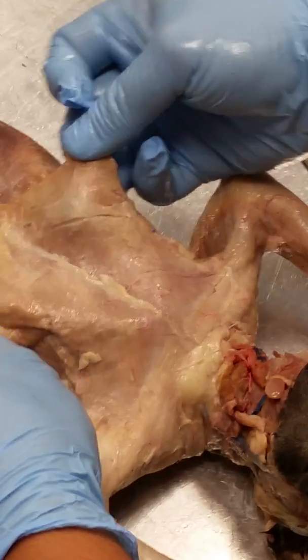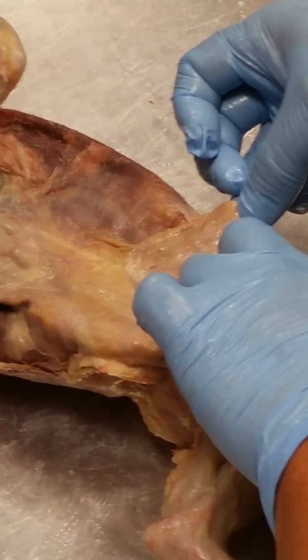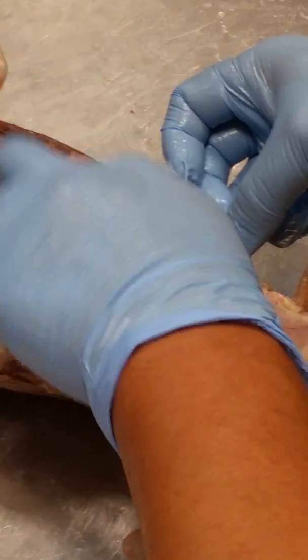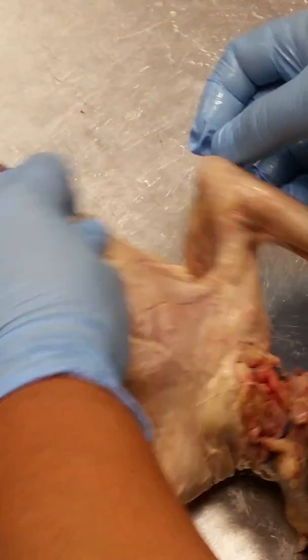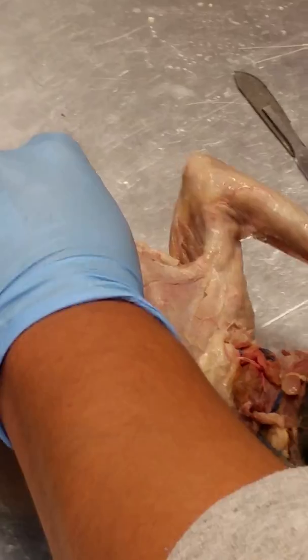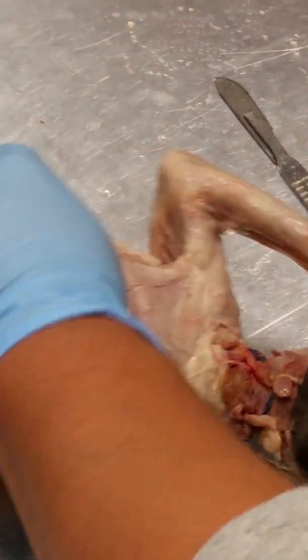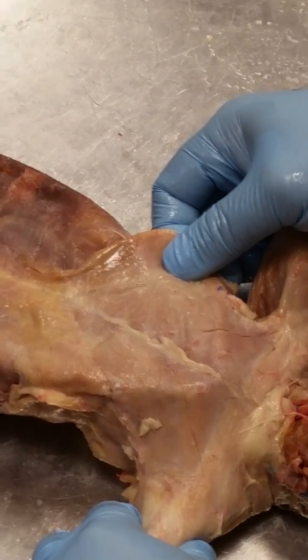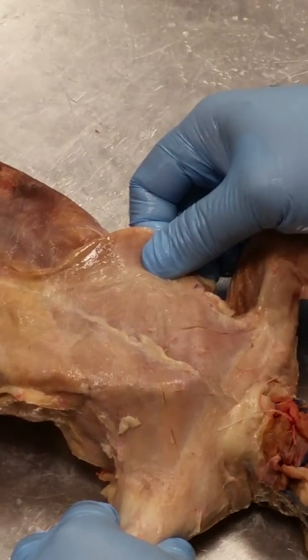Okay, and then there's this real thin muscle that runs from the humerus to the xiphoid process of the sternum. You pull on it, cat goes like this. This is the xiphihumeralis. That's it, it starts with an X.